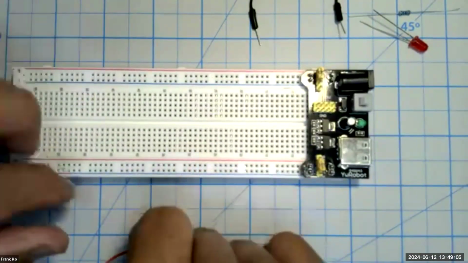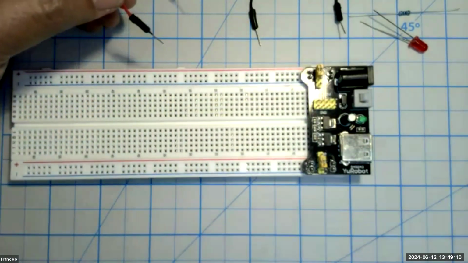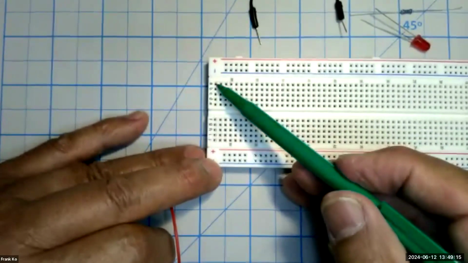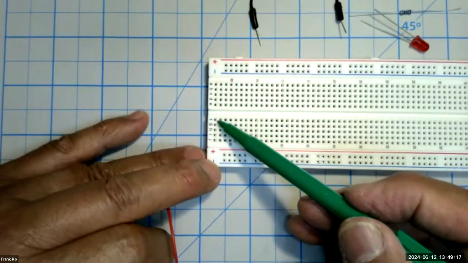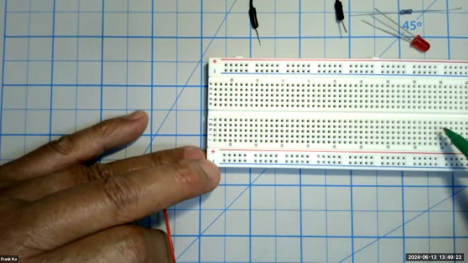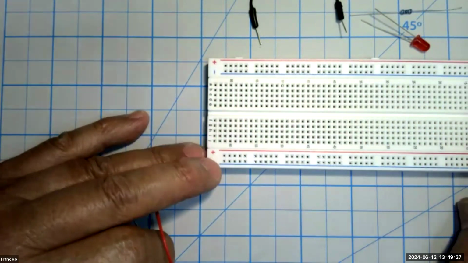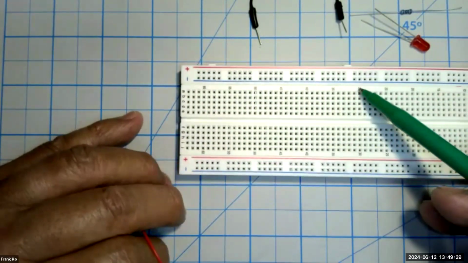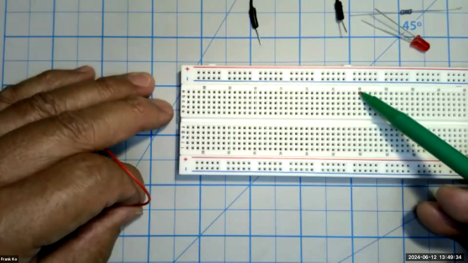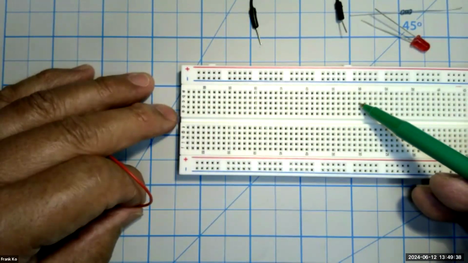Our first connection is to take our red jumper wire, and we're going to connect one end into 30A. So if you notice right here, you happen to have the letters A, B, C, D, E, and then F, G, H, I, J. And so these rows correspond horizontally, and then we have columns that come down this way. So if I want 30A, like bingo, here's 30, and here is row A. Well, 30A is this hole right here. The next hole of interest for us, the next pinhole, will be 30C.